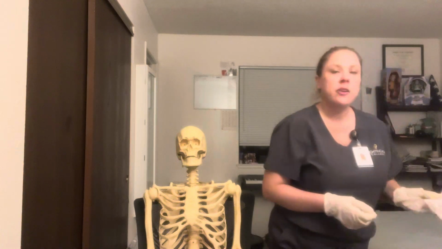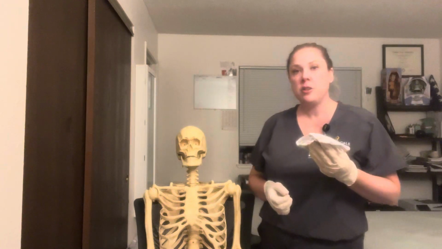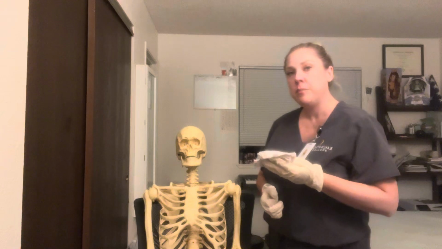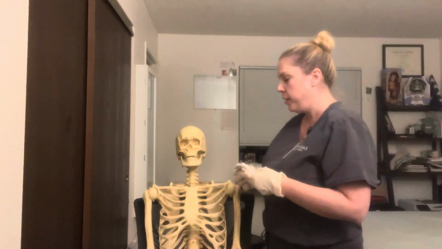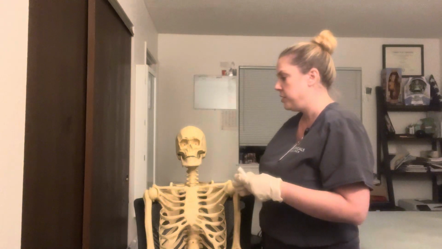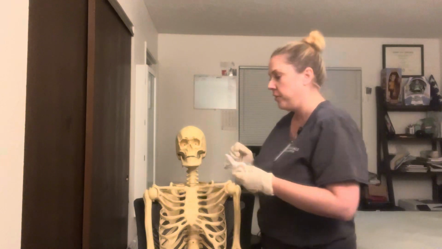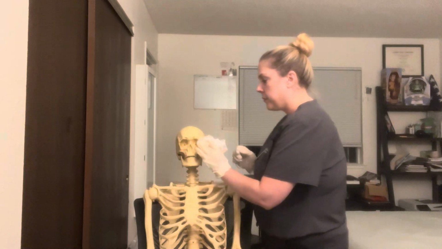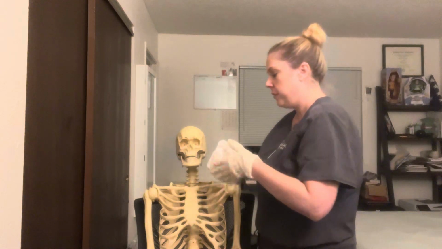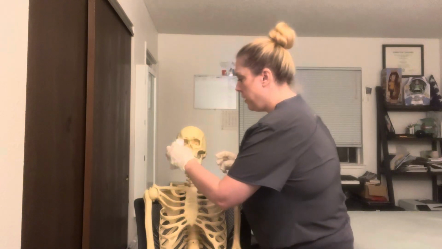And I'm going to grab a warm, wet washcloth, and I'm going to go ahead and clean Mr. Smith's eye. Mr. Smith, I'm going to go ahead and clean your eye before we administer this medication. When we clean, we're going to be cleaning from the inner to outer canthus on each eye. Okay, the other side, inner to outer again.